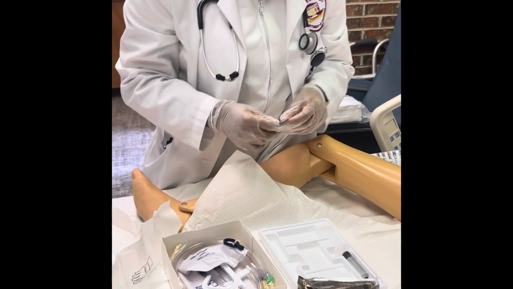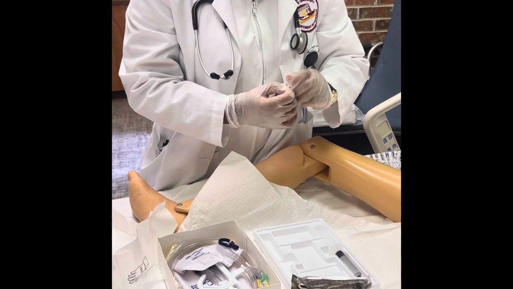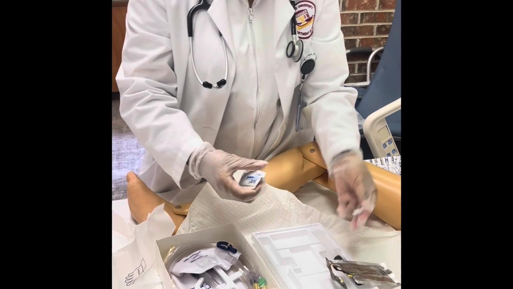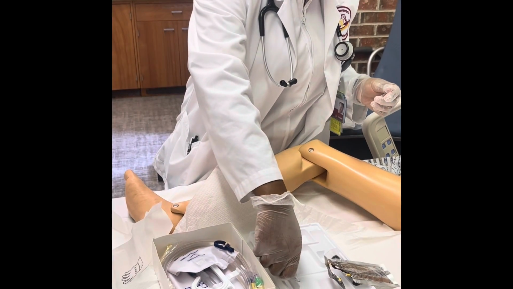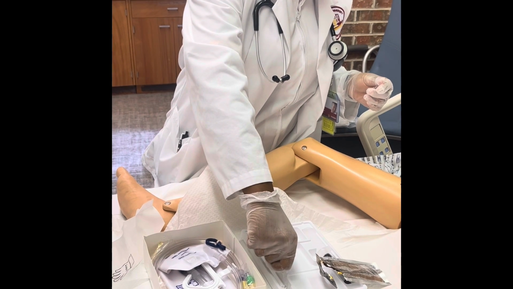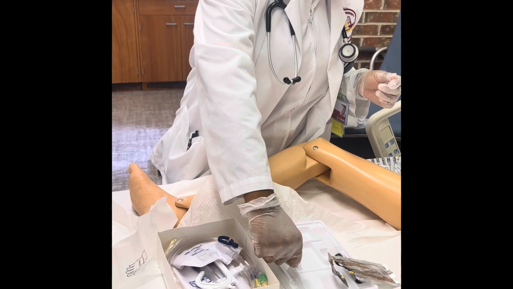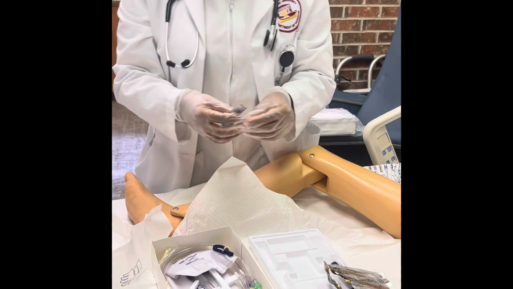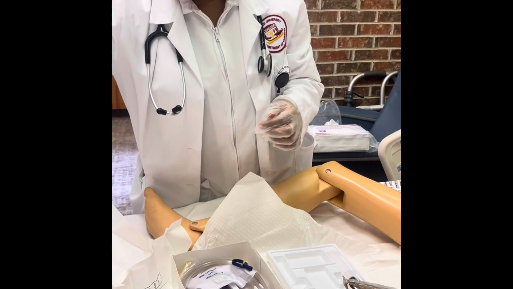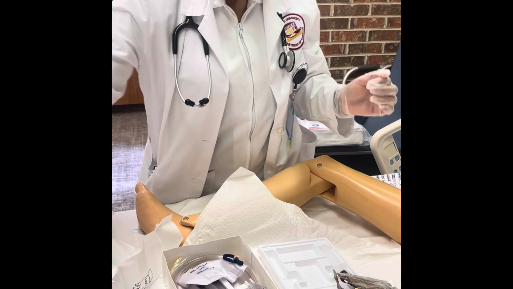Open up my lube. I'm gonna put this lube on the catheter so it's easy to go into the patient. Trash as best I can.